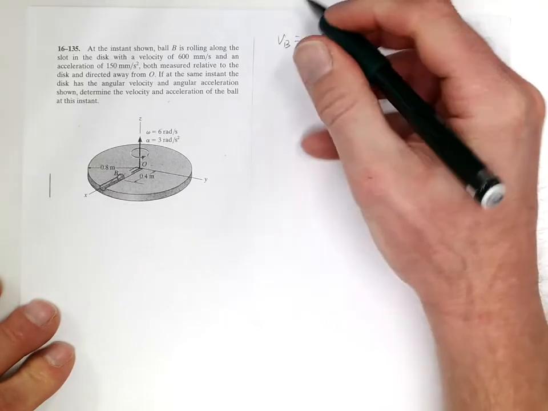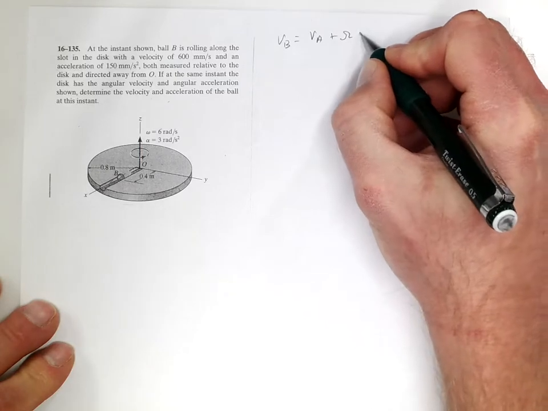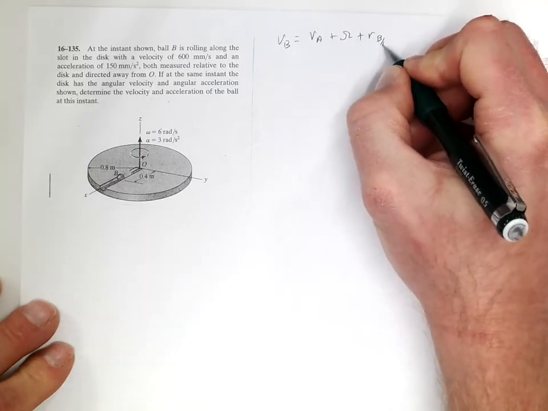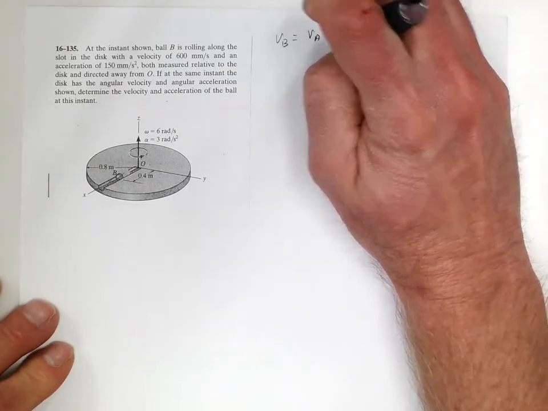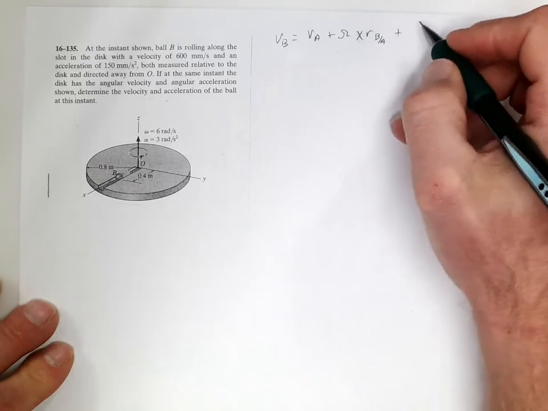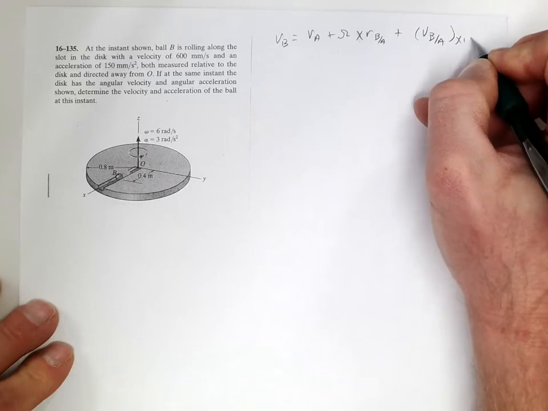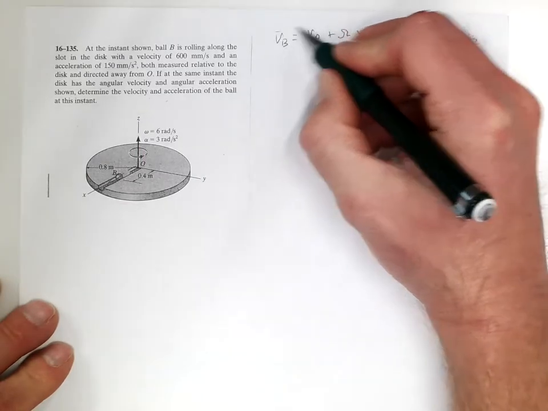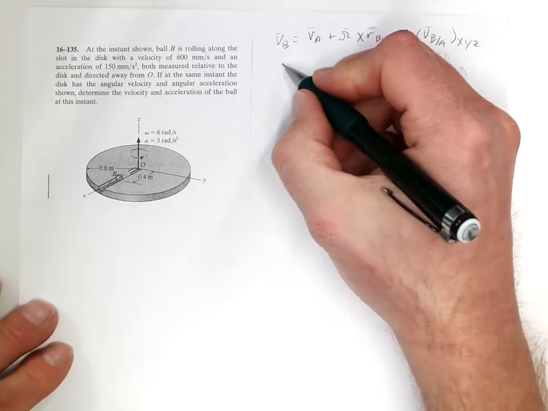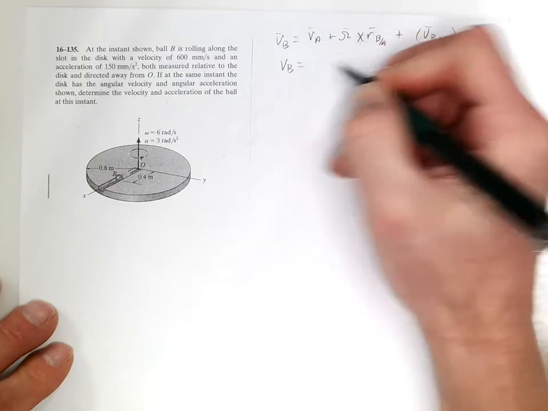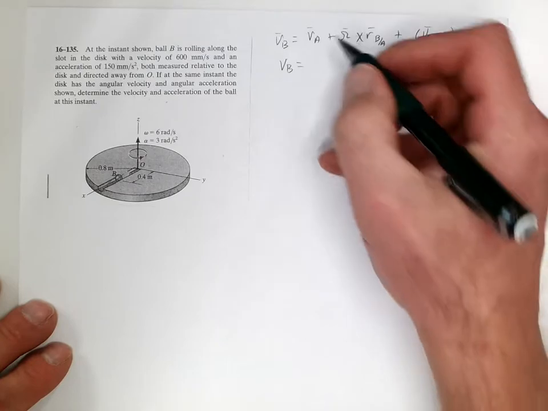VB is equal to VA plus omega cross RB with respect to A, plus VB with respect to A in the XYZ plane. And these are all vectors. So VB is what we're trying to find. The velocity of the ball that someone outside observes.